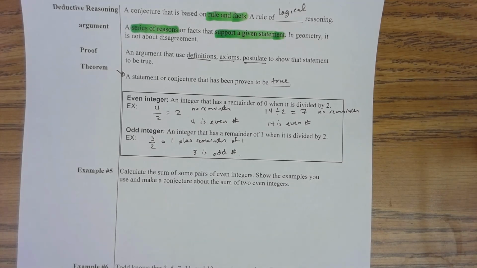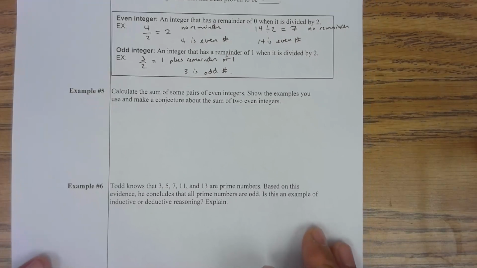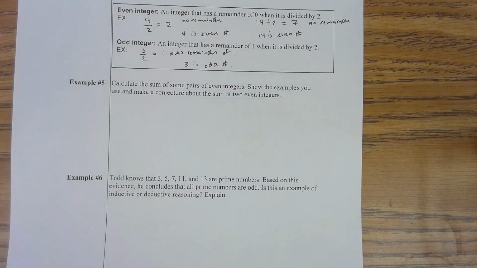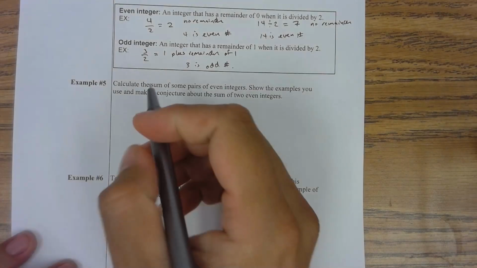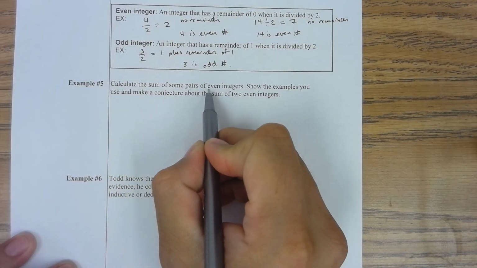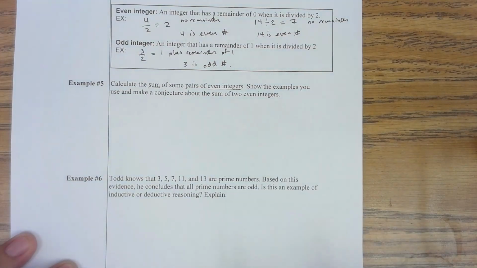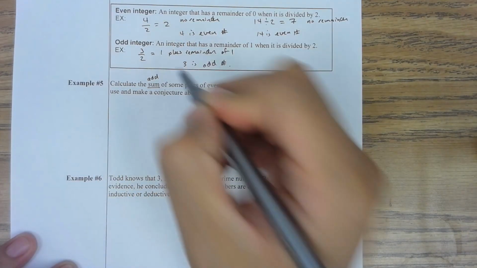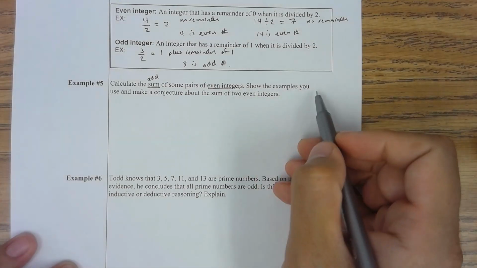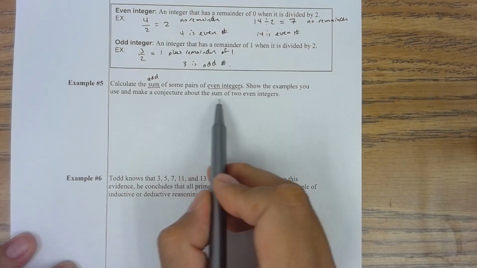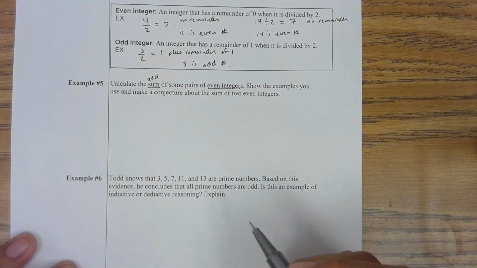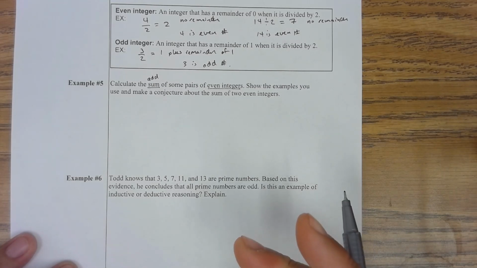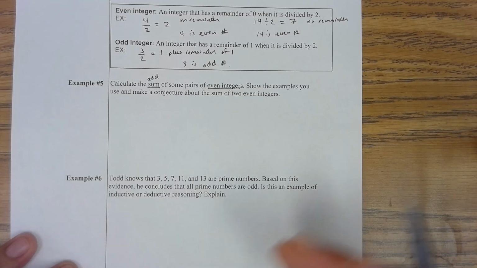Alright, so these are some more complex things. This is why geometry involves a lot of thinking. Okay, so here they say calculate the sum of some pair of even integers. So sum means you add, okay, the total. Show example that used to make conjecture about the sum of two even integers. So they want you to use two even numbers, add them up, and tell me what's happening.